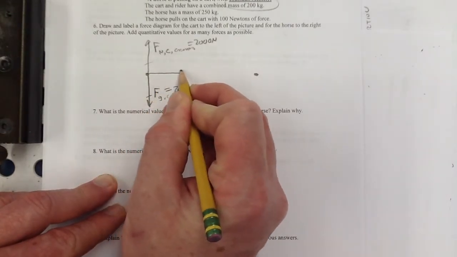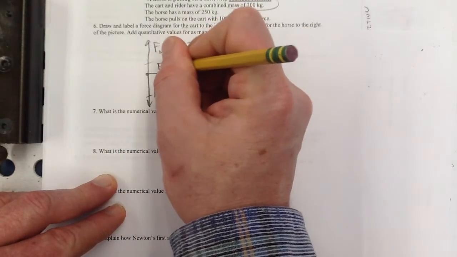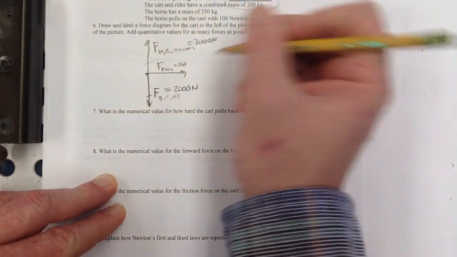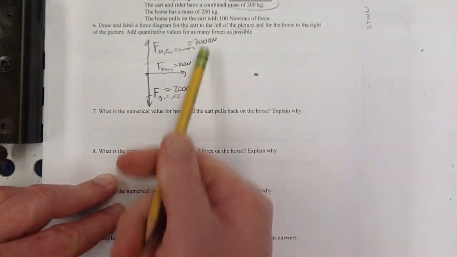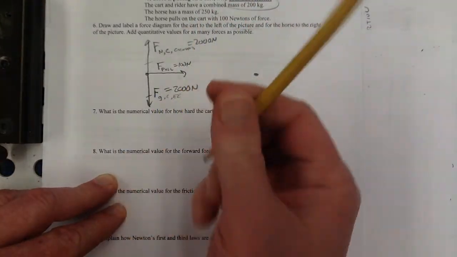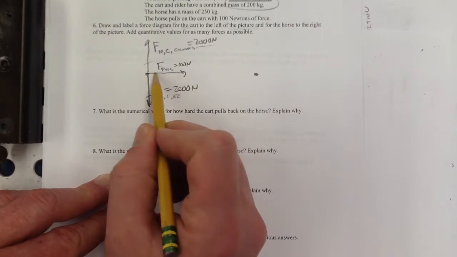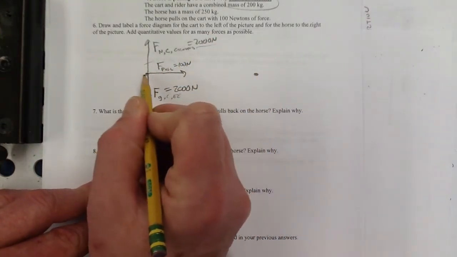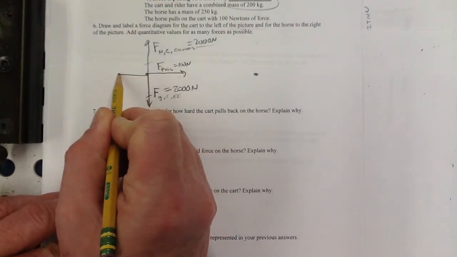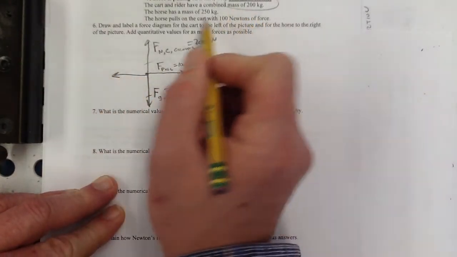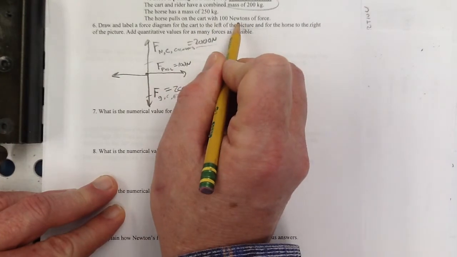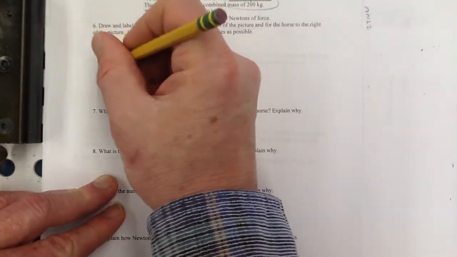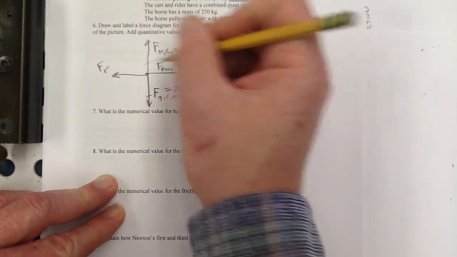The pull force is 100 newtons. If you're looking at this and thinking, oh my goodness, look at your scale here, this is supposed to be 2,000 and this is supposed to be 100, that should be like 20 times smaller than that. As long as you have the numbers there, then it's all good. And this, we're going to get a constant velocity now, so forces are balanced, so that force of friction now has to be equal to that.